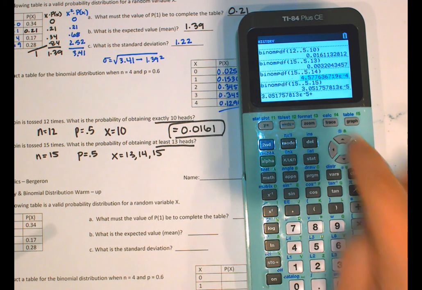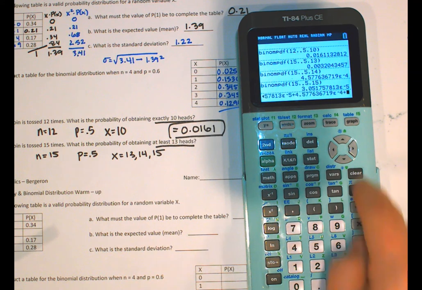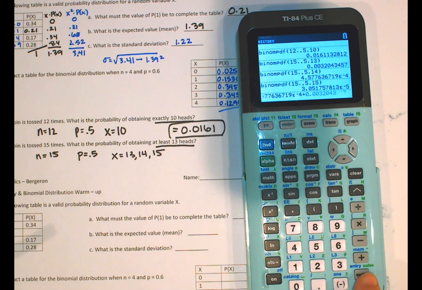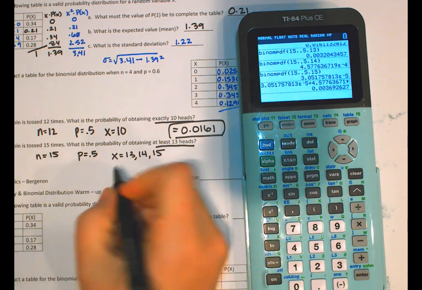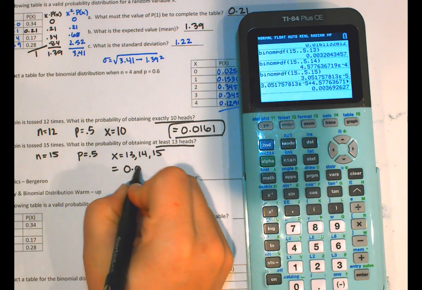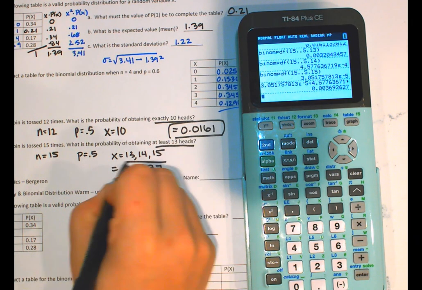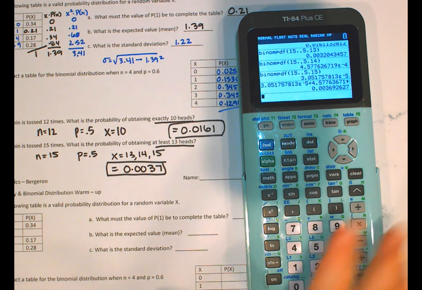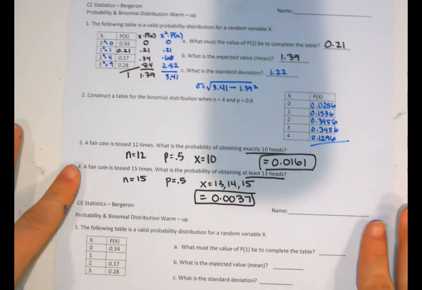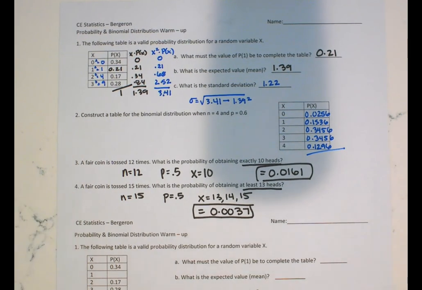And then go to the next one, hit enter, plus, and the next one, hit enter. And that will tell us all 3 of those added together. So I get 0.0037 as my probability of getting at least 13 heads in flipping a coin 15 times. So that's just a review of what we did over the last 2 days before we move on to our next type of distribution.